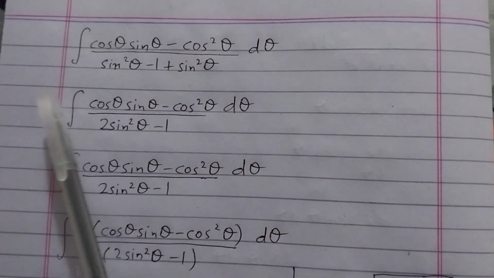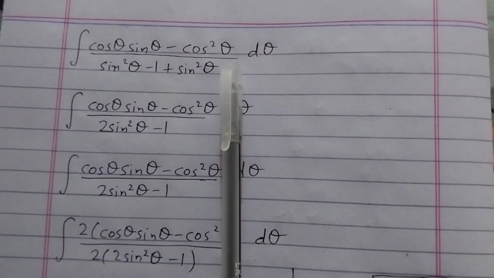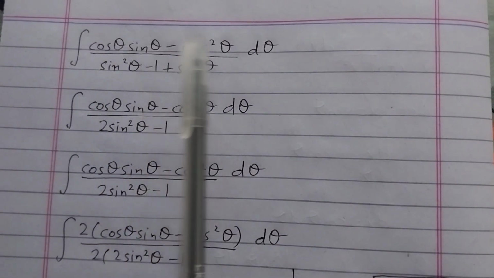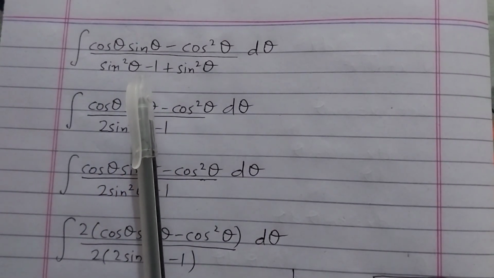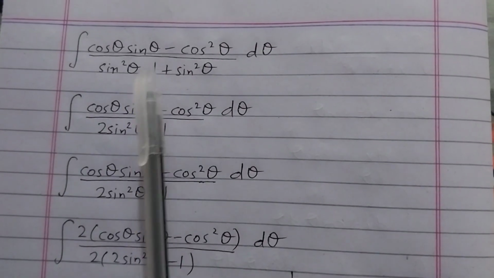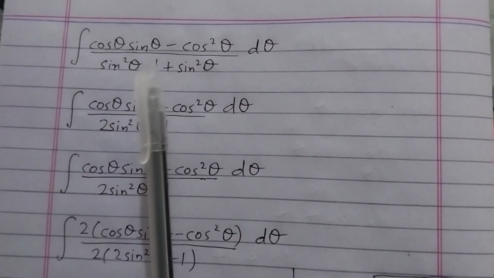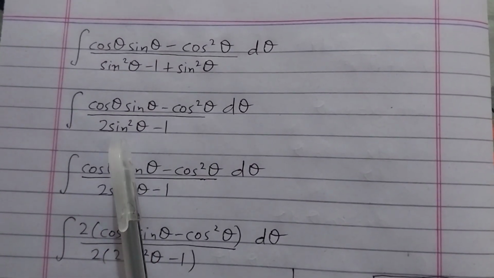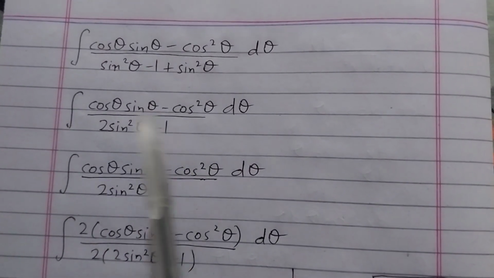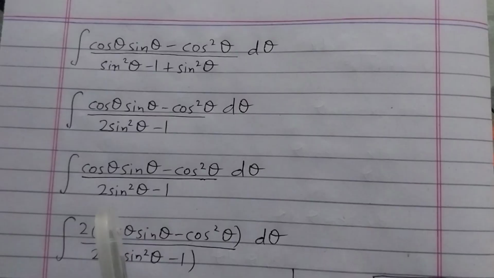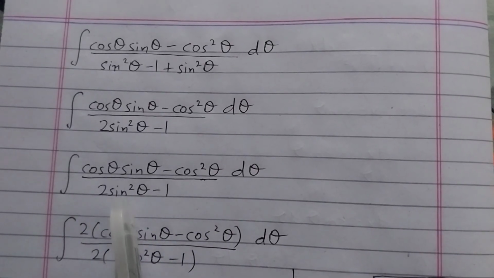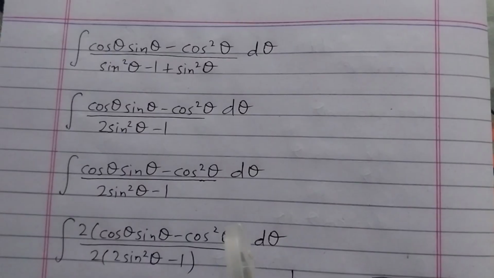So cos theta sine theta minus cos square theta, and that negative sign, when we multiply it with 1 minus sine square theta, we get minus 1 plus sine square theta. So in the denominator it becomes 2 sine square theta minus 1, and the numerator remains same.